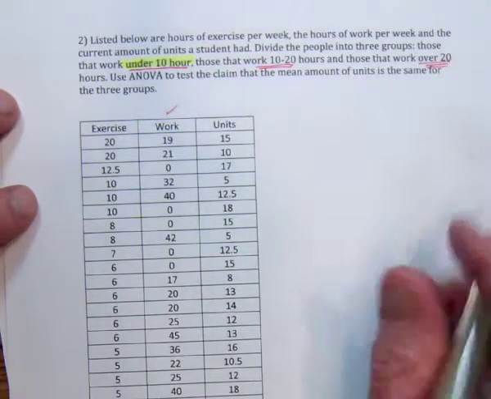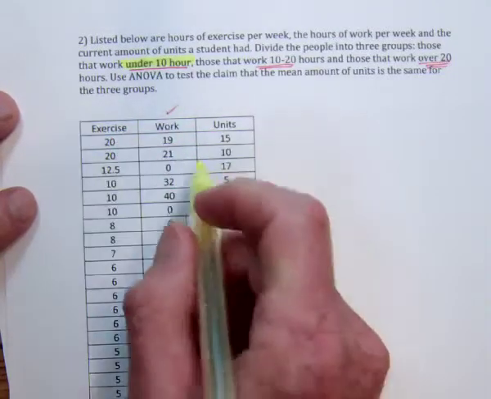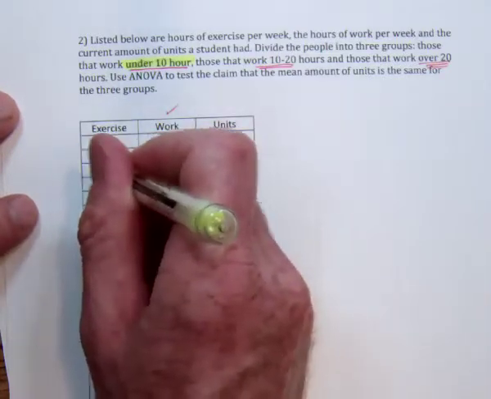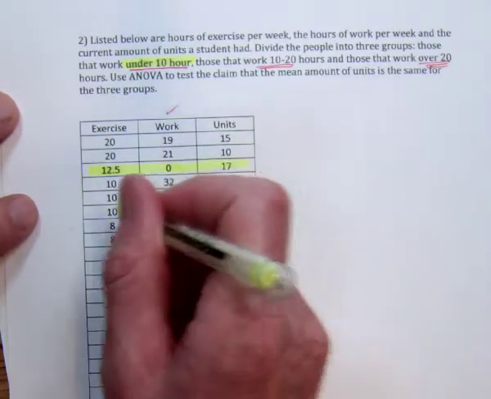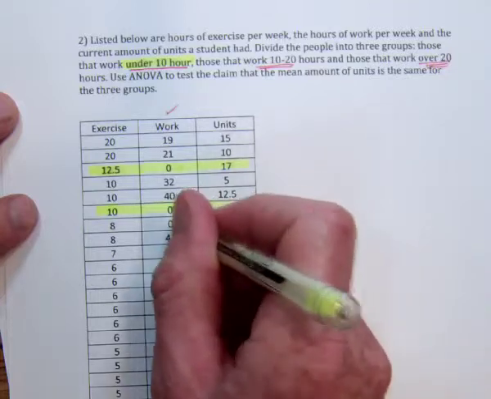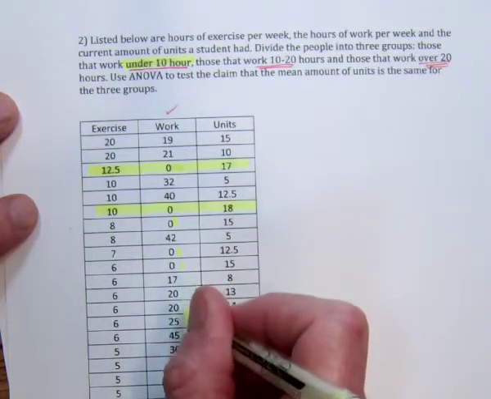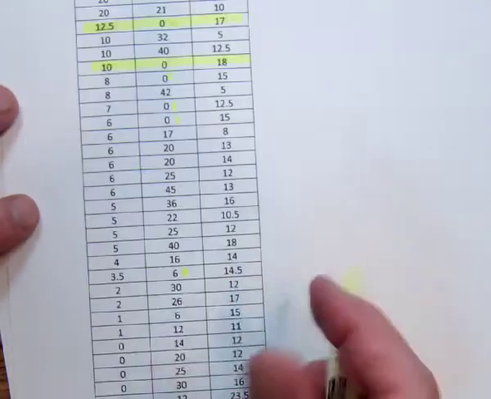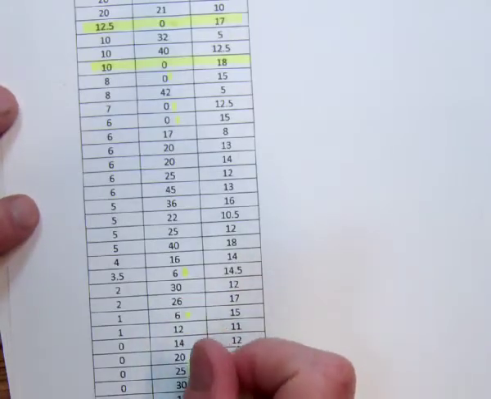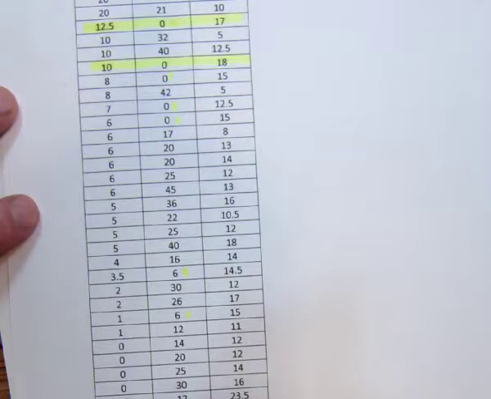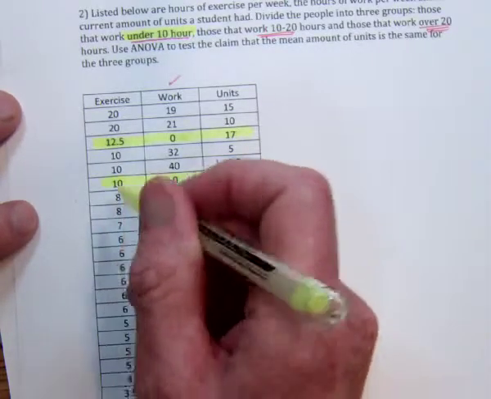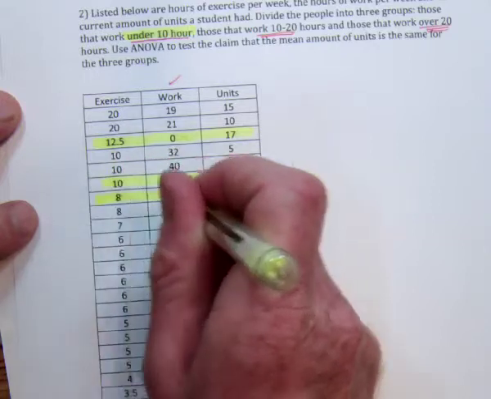And when I highlight them, I'm going to highlight all the way across. So if they work less than 10 hours, so that's this person right here, but I'm not just going to highlight that, I'm going to highlight all of their information. And then this one, and this one, and this one. 6 hours, 6 hours, 0 and 0. So these are the people that work under 10 hours.